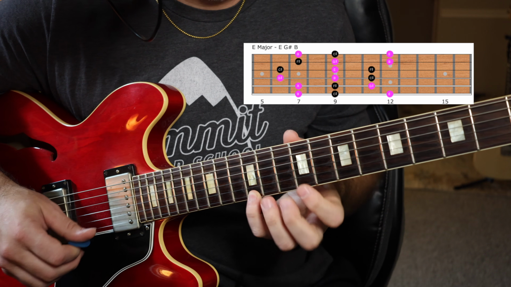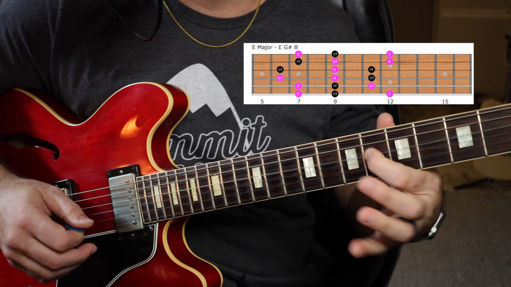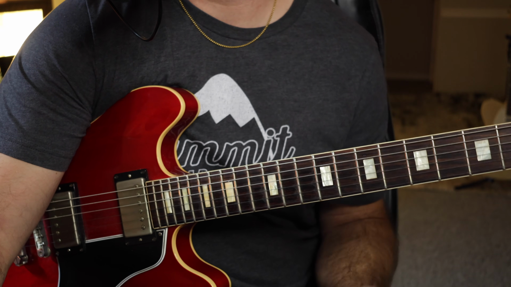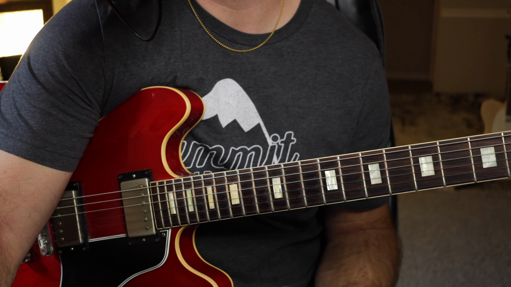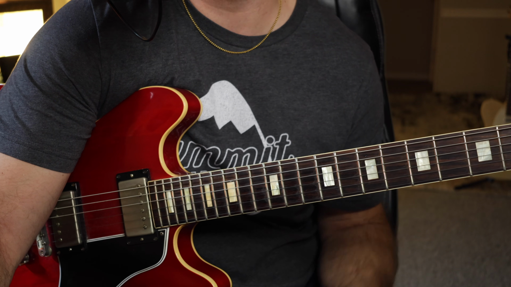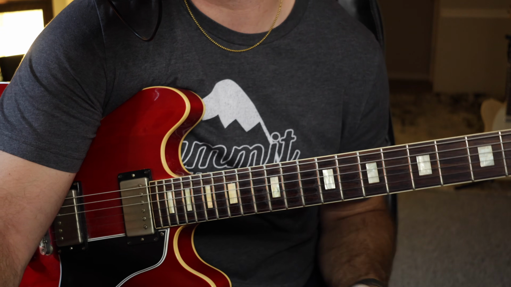There's a root. There's a third. You want to be able to take a look at these chord tones, but you also want to be able to know how they already fit into your pentatonic. This is what you're going to start to try to apply over this backing track, and that link for that is below as well. So what if we took a look at the C sharp minor chord?